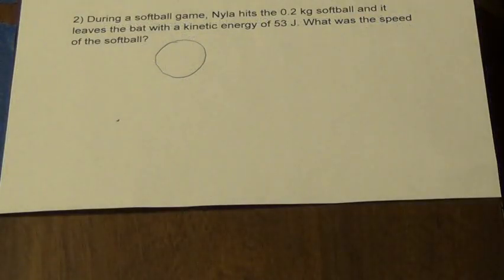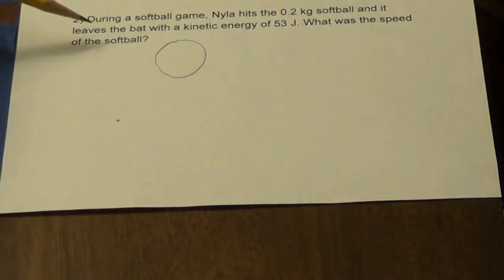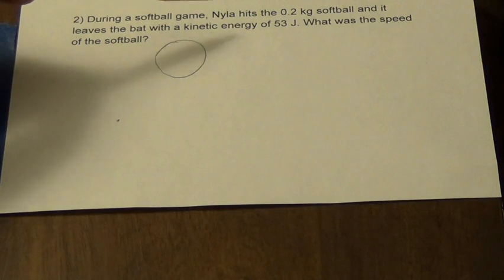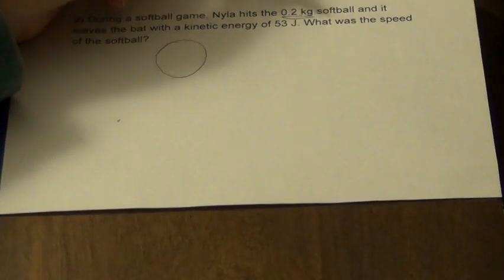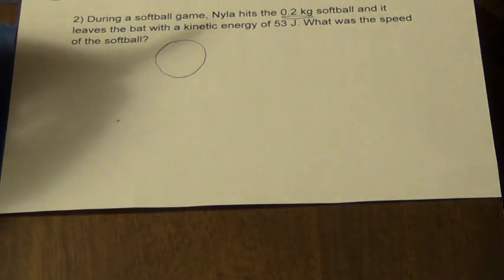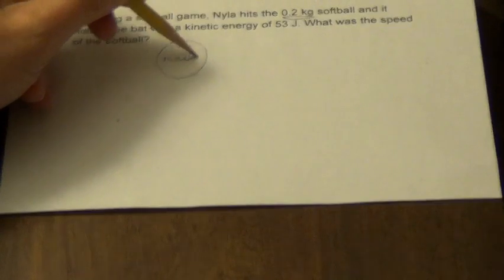For the second example, we have Nyla. She's at the softball game. She happens to be at bat. It says during the softball game, Nyla hits a 0.2 kilogram softball and it leaves the bat with a kinetic energy of 53 joules. What was the speed of the softball? So we take a look at what we're given. That's how many kilograms the softball is, and again we said mass is measured in kilograms.